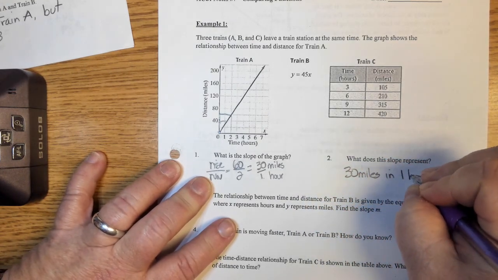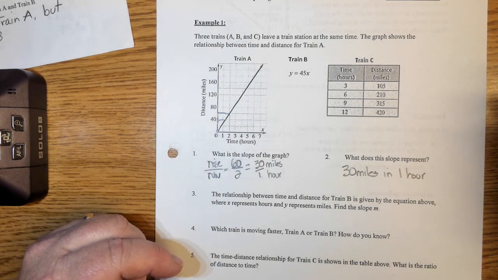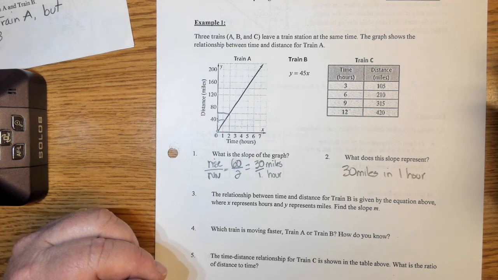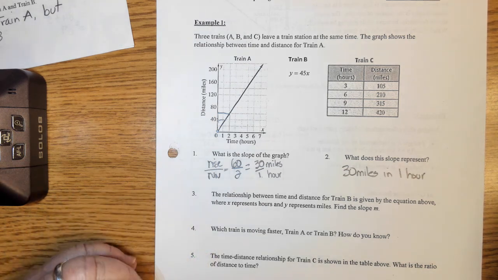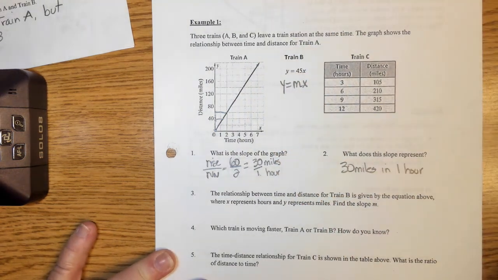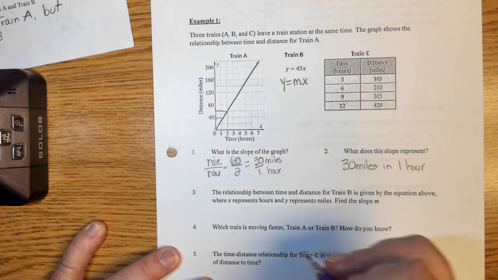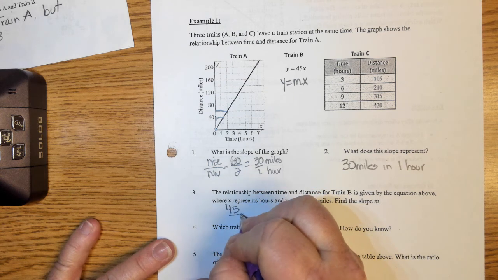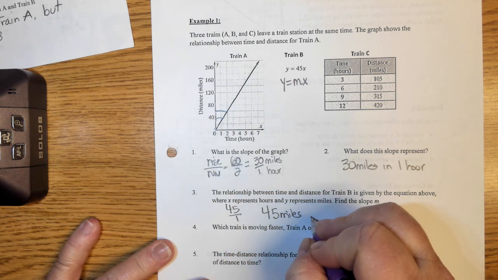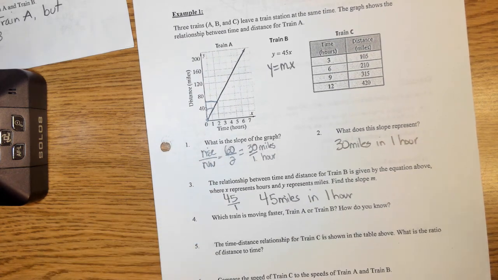in 1 hour. The relationship between time and distance for train B is given by the equation above, where X represents the hours and Y represents the miles. Find the slope for M. What is the slope here? Right, because you've got a Y equals MX. Is that proportional or non-proportional for 8th grade math? Proportional, very good. Okay, so we've got 45 to 1, which means we have 45 miles in 1 hour. Or you could have said 45 miles per hour, correct?